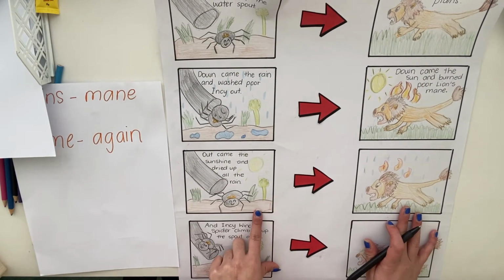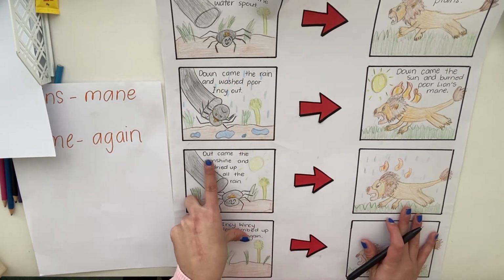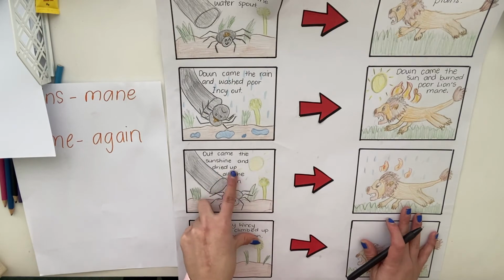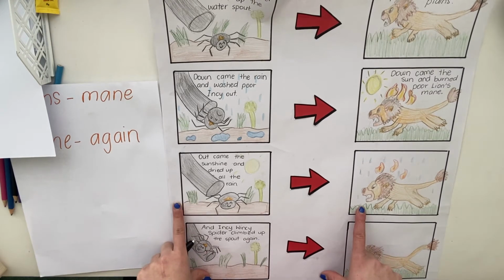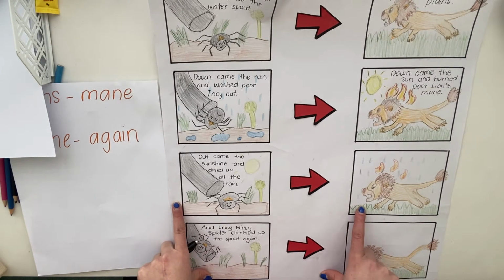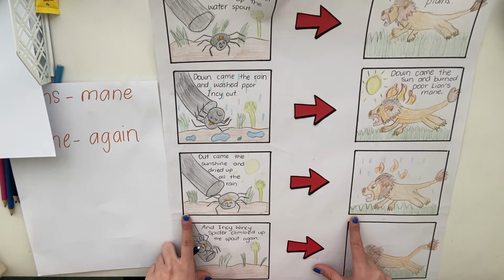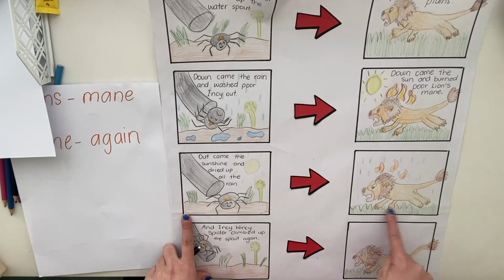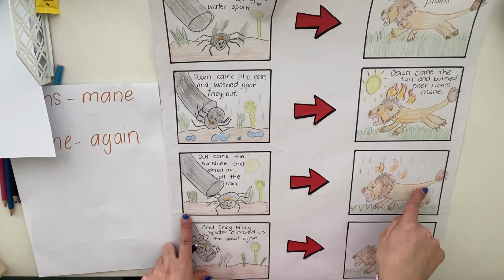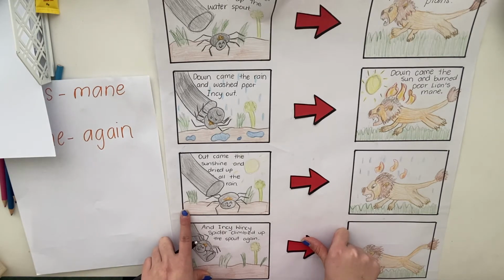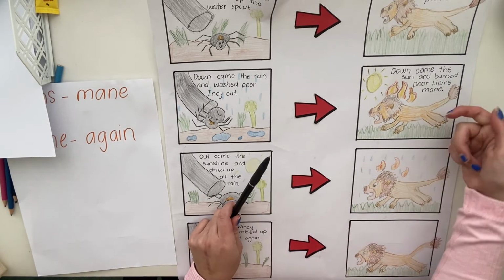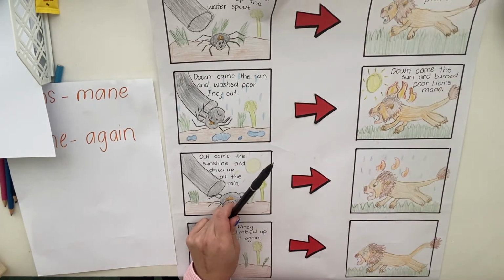So in the Incy Wincy, remember we're recreating this nursery rhyme to make our own, so I'm still using this to help me. Out came the sunshine and dried up all the rain. But in this version, it was the rain that's coming out to help us, not the sun. So out came the rain and washed away the flame. Oh, so many rhyming words. And flame is also rhyming with mane and plain. It's the same rhyming throughout.